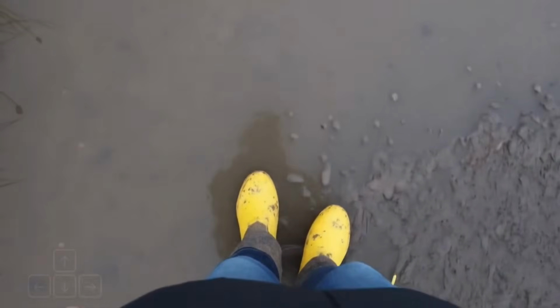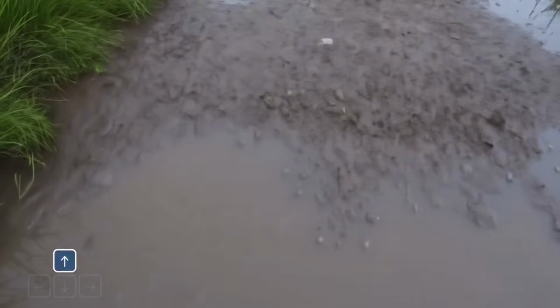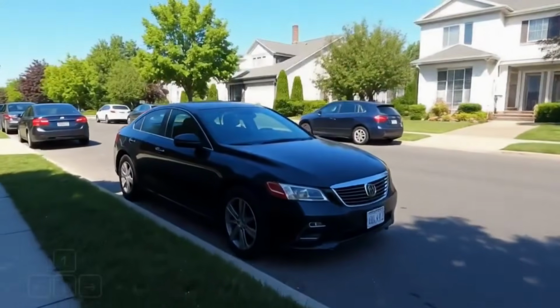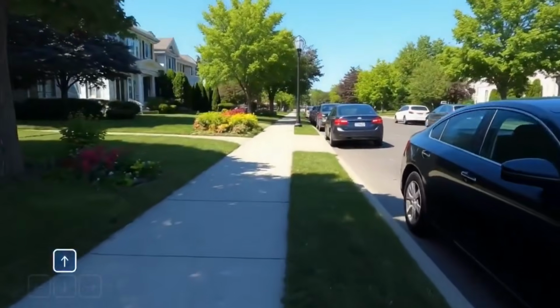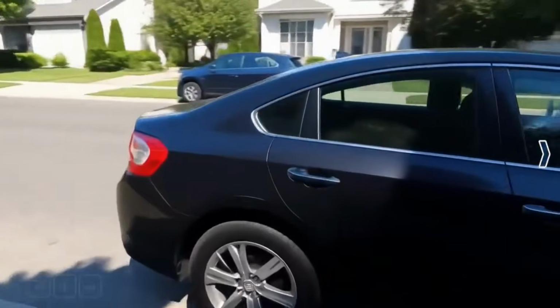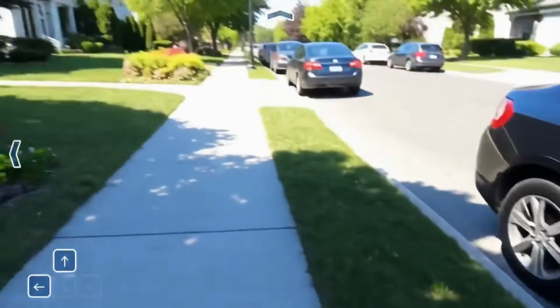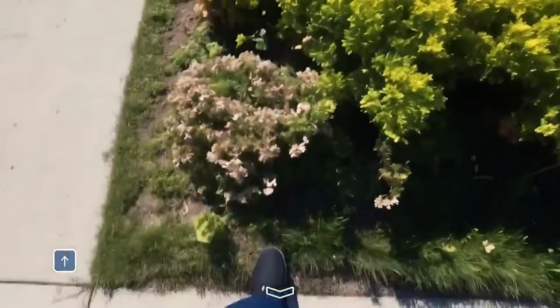Just look at the water physics here. When a person steps into the water, the reaction of the liquid to the solid foot of the person is completely natural, with no distortion. Here is another example of a realistic world generated by Genie 3. In this world, you can walk and interact with objects, like opening car doors. It is very easy for the AI model to create realistic interactions with the environment it generates. You are able to interact with the environment, not just walk around.